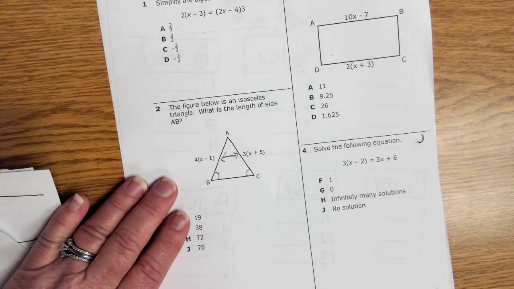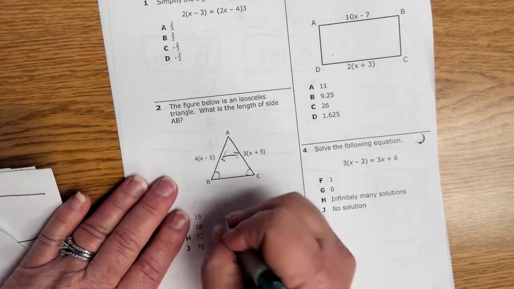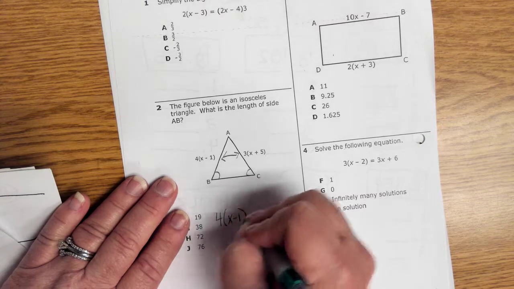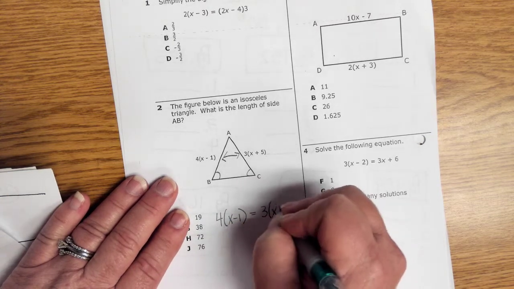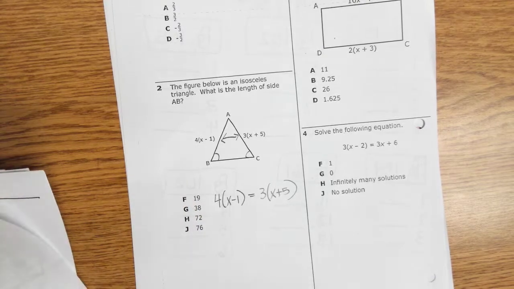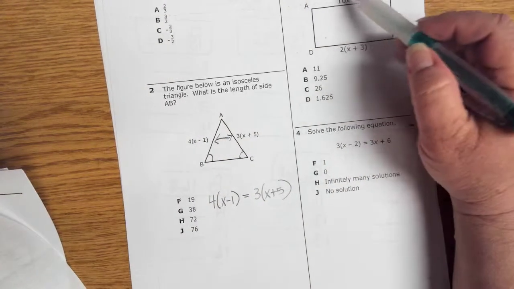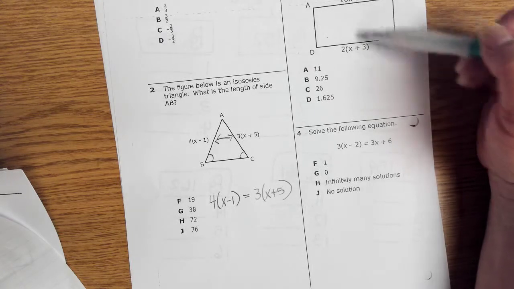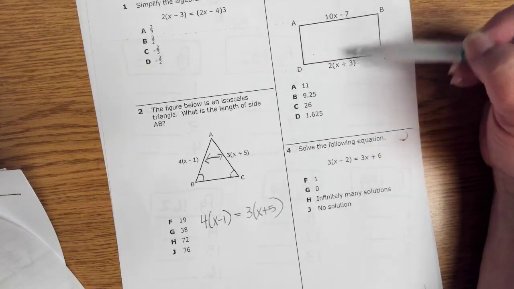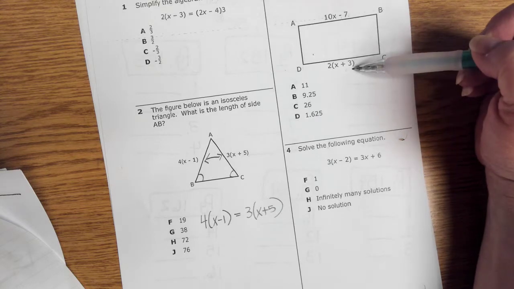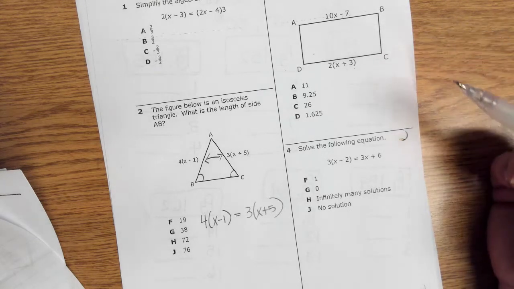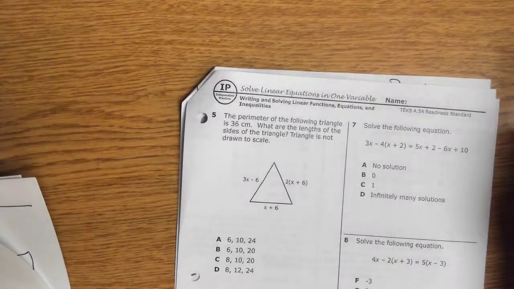What are you going to do? 4 times x minus 1 is equal to 3 times x plus 5. Set them equal to each other and solve for what? X. Okay. Alrighty-dighty. It says, what is the length of side AB? So see, the lengths on a rectangle, aren't they the same? So you take one and set it equal to the other. Doesn't that make sense? And solve for x. Okay?